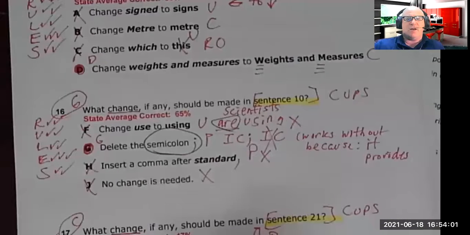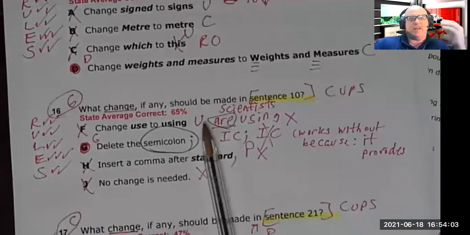And again, keep in mind that if you have a test that you're taking in April and only 65% of the students in Texas got it correct, that means 1 out of every 3 kids didn't understand the rules involving a semicolon.